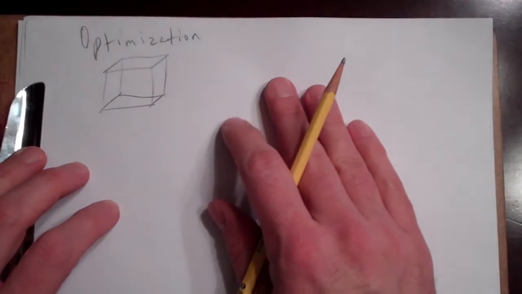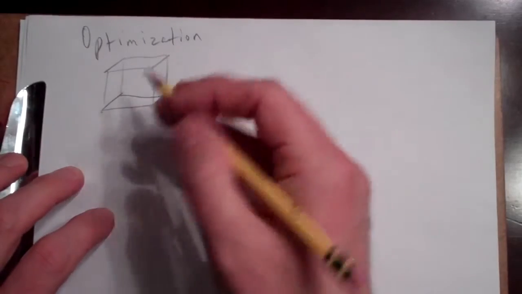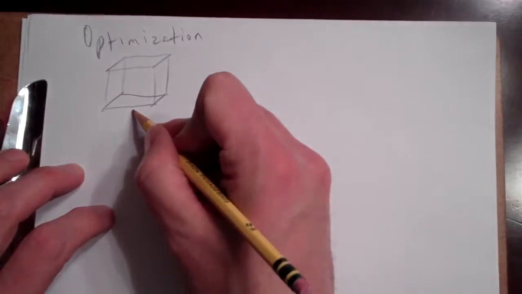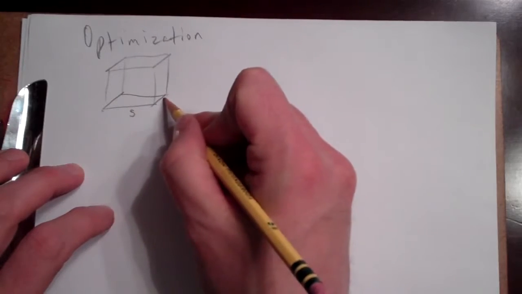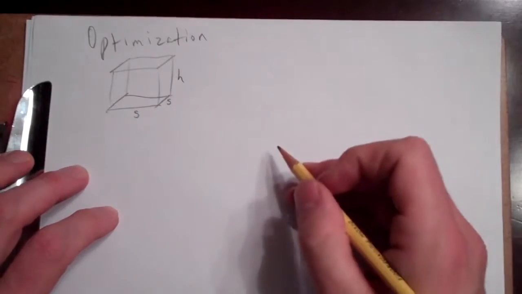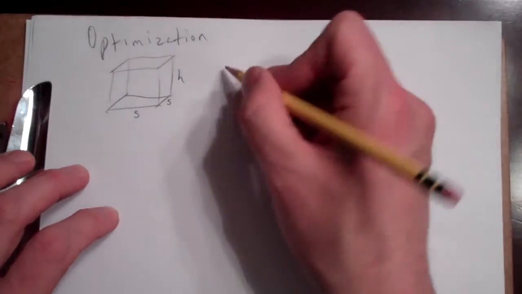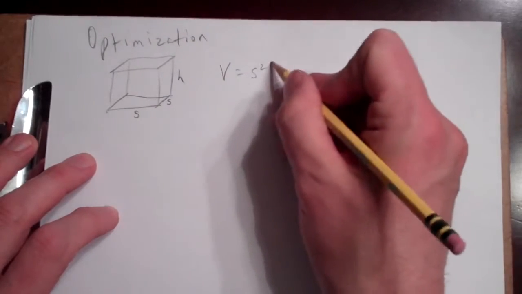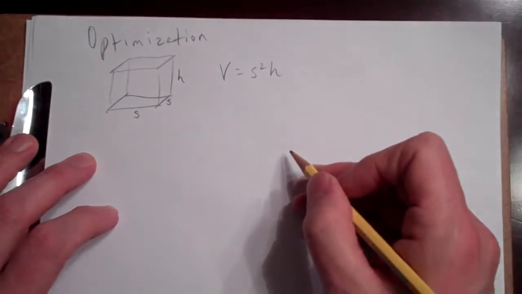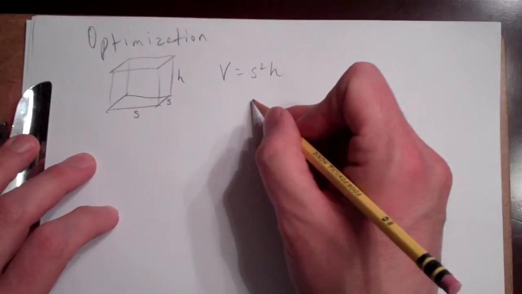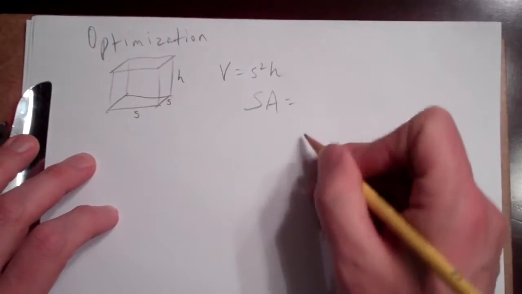But it got me thinking, what if the base, and we'll call this open-ended, but let's say the base was a square. Instead of length and width, let's say it's side squared, and then times height. Let's say we know the volume of this is side squared times height. And let's say we're given that the surface area is 1,200 inches, okay? So we're given surface area.